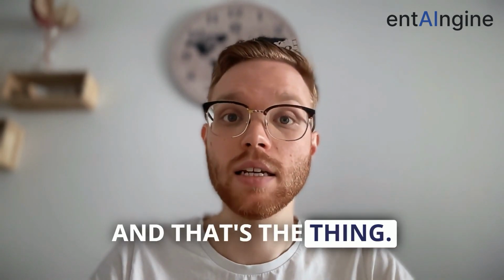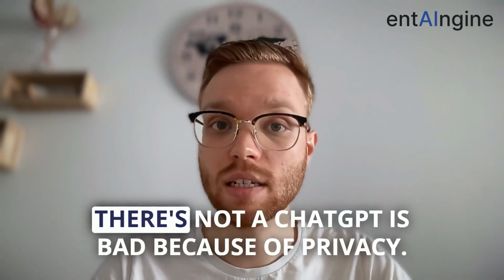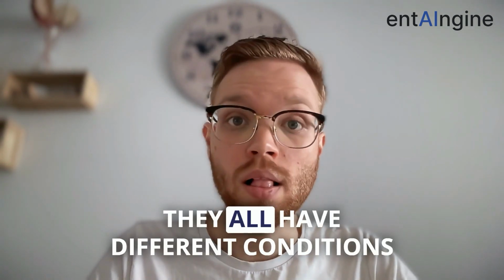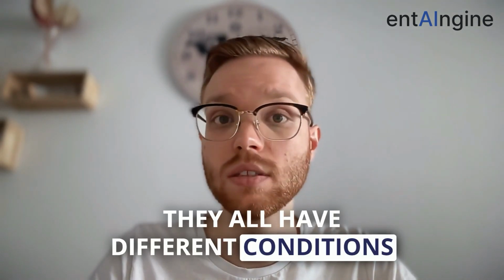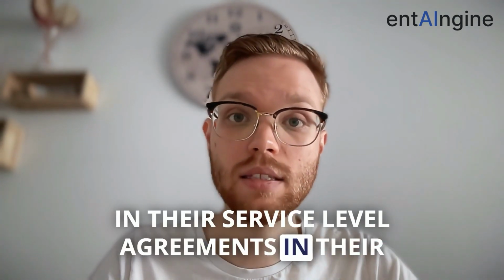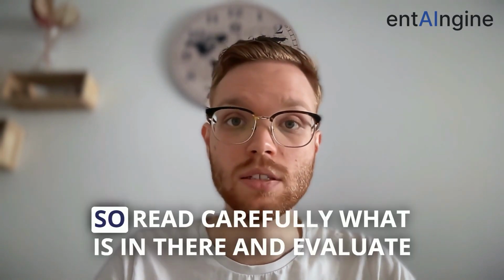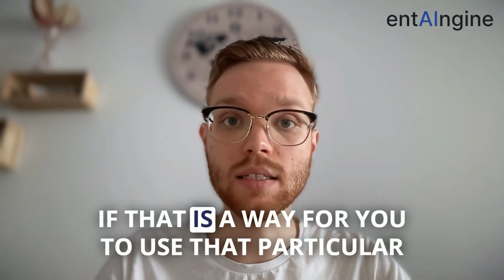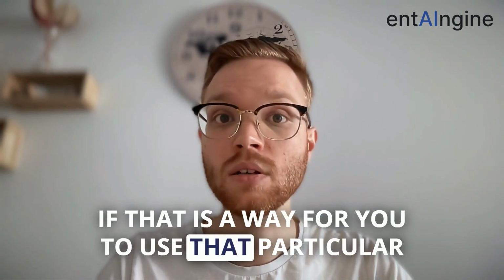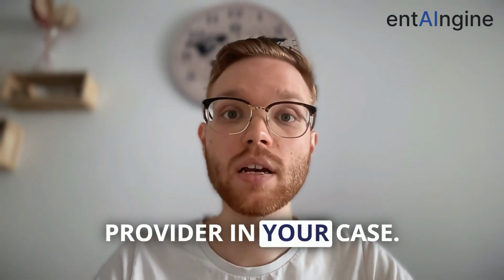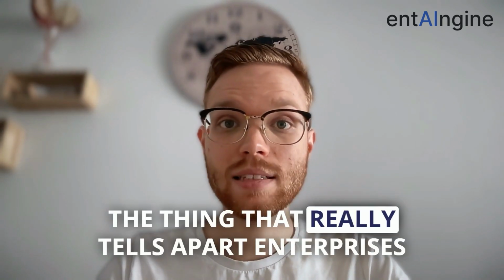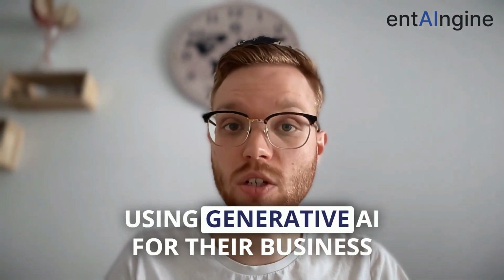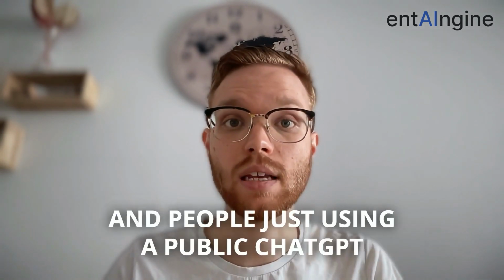And that's the thing. There's not really a one-size-fits-all. There's not a "ChatGPT is bad because of privacy." They all have different conditions in their service level agreements, in their data usage agreements. So read carefully what is in there and evaluate if that is a way for you to use that particular provider in your case.